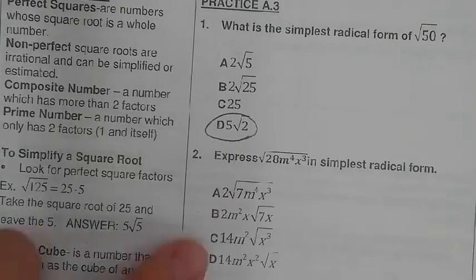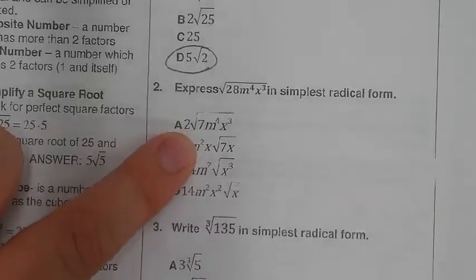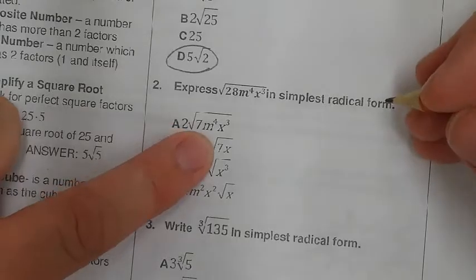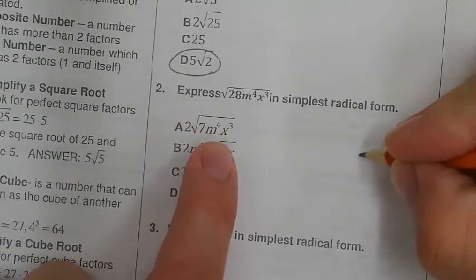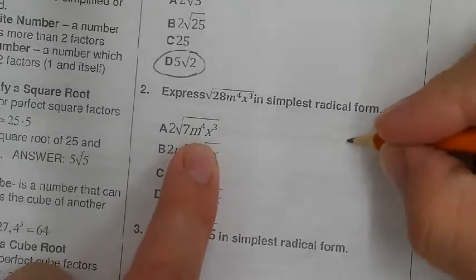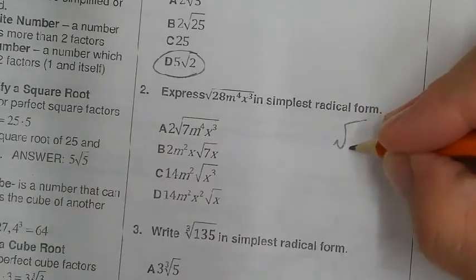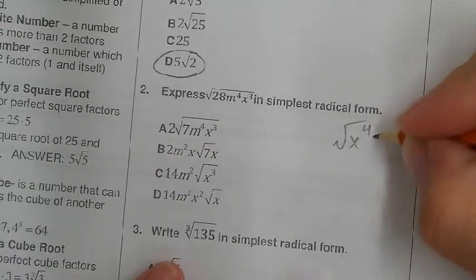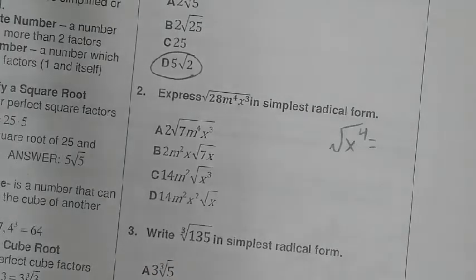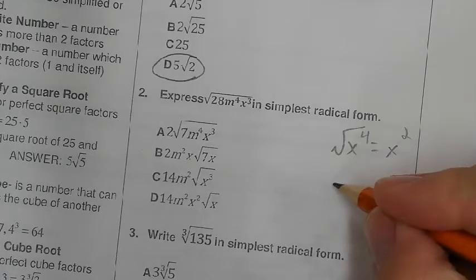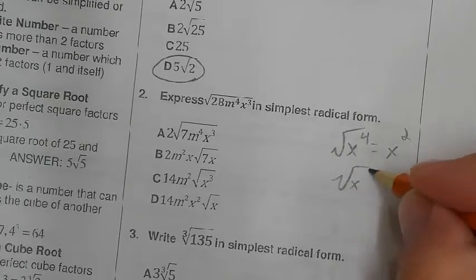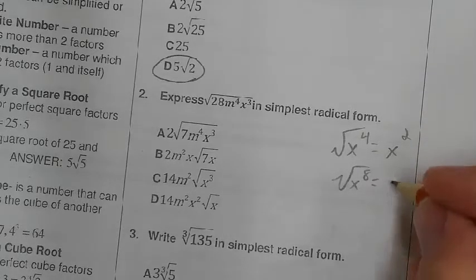If you have exponents, the way you find an exponent of a variable is, let's say that you had, and I'm just writing some examples here, the square root of x to the 4th power. What square root means for variables is you take half of your exponent. So what is half of 4? 2. So that would be 2. What if it's an odd number? Good question. So like square root of x to the 8th would be x to the 4th.